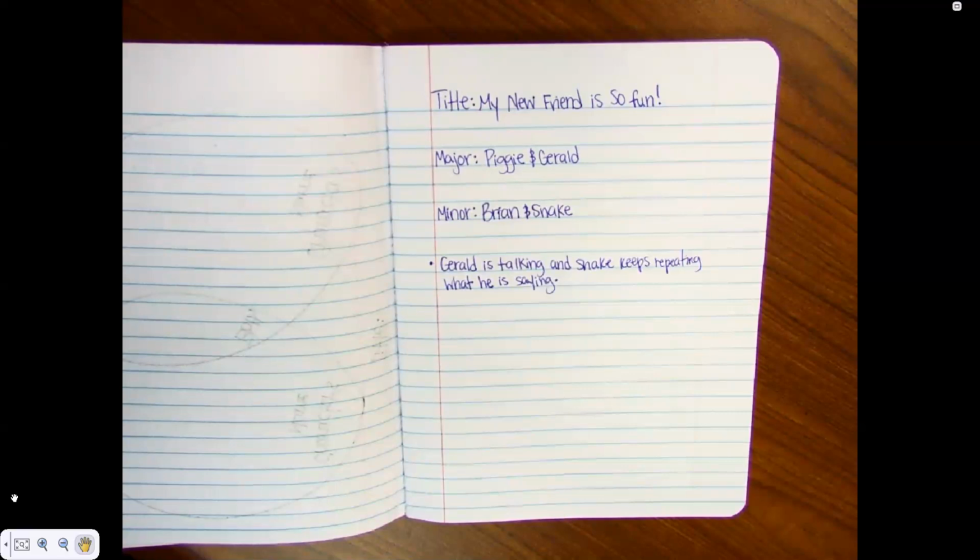Okay, Emily, quick. Does it have to do with this? Yes. Another way to say that is, he says it so much that he realizes that Piggy and Bat might be having more fun than them, and then Snake keeps on repeating, and Snake gets worried too.